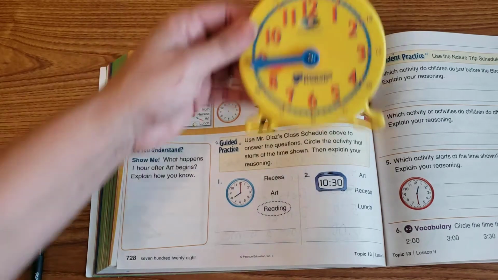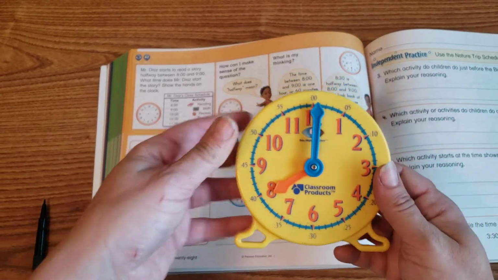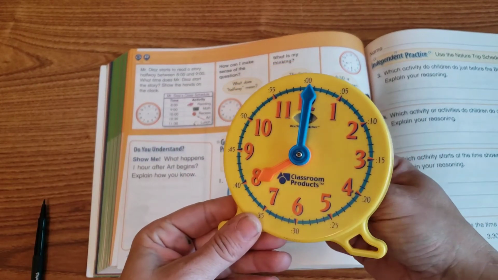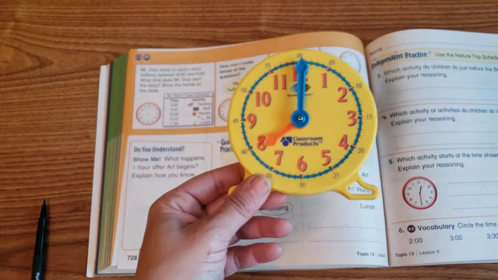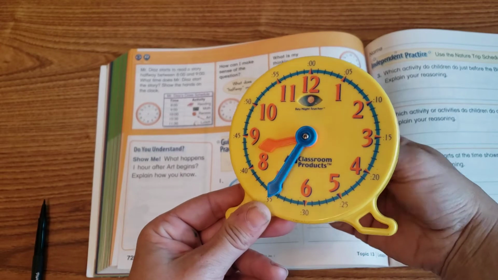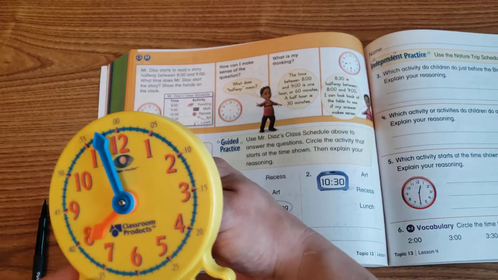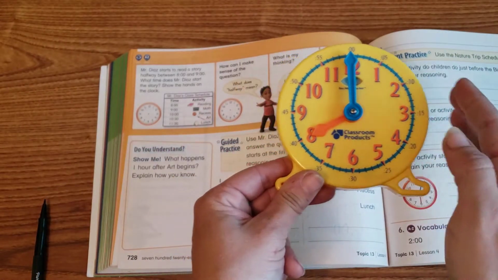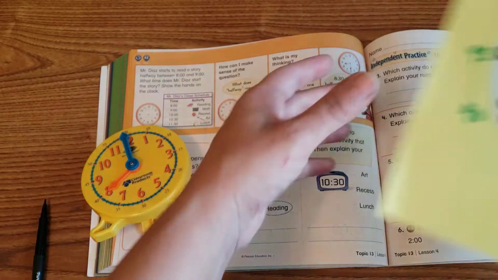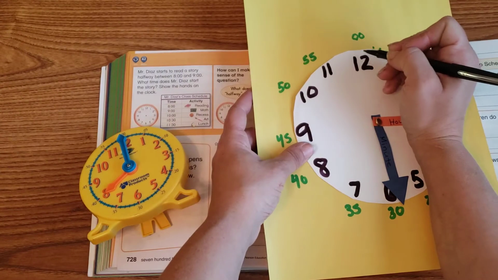Well, we know when the big hand is on the 12, remember the big hand is the minute hand because it's the longer hand. We know that whenever that's on the 12, it's o'clock. So here we're at 8 o'clock, and we have to go all the way around the clock to get to 9 o'clock, right? So we don't want to go all the way around. We just want to go halfway. We want to go half of this clock. Make it easier to show on this one, right? Actually, even draw it right on there.